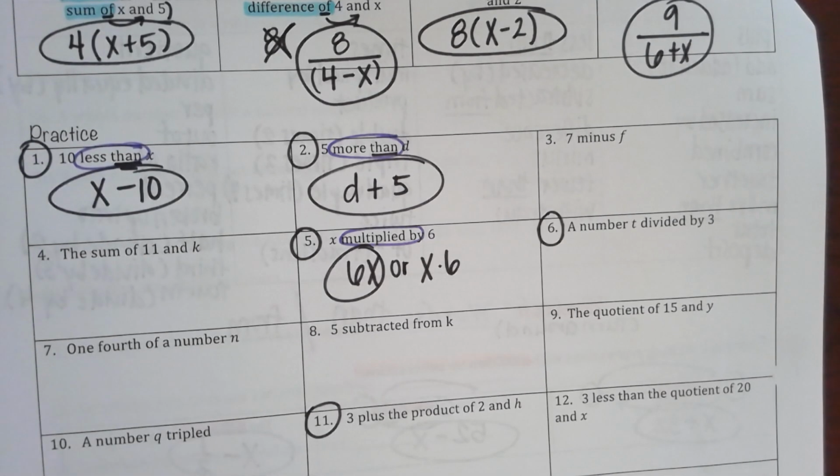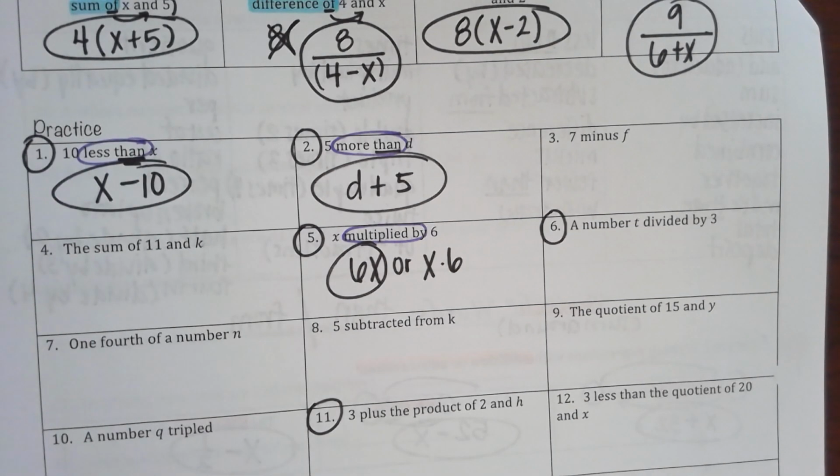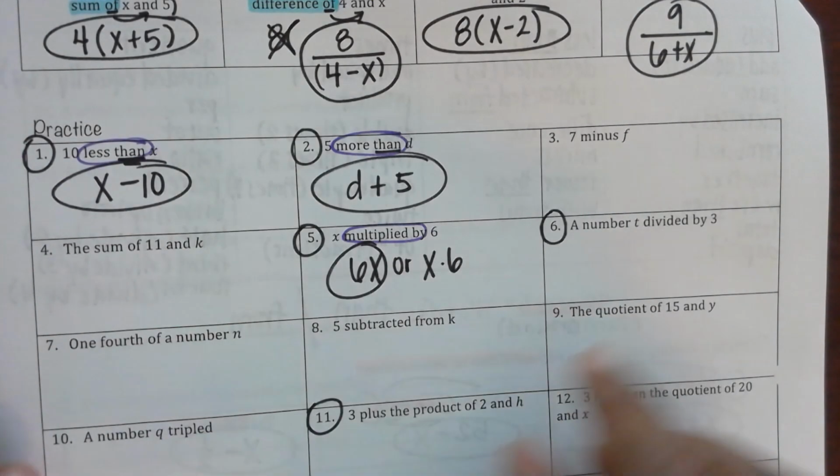Any questions there? The only ones I didn't give credit to is if you put a plus sign there, okay? Because it says multiplied. So it can't be plus, it has to be times, okay? Some people wrote both, and I was really happy with that too, because you understood the equivalency between it. Any questions there?